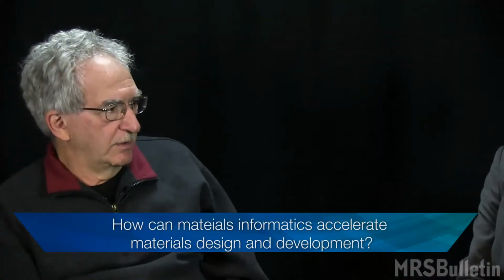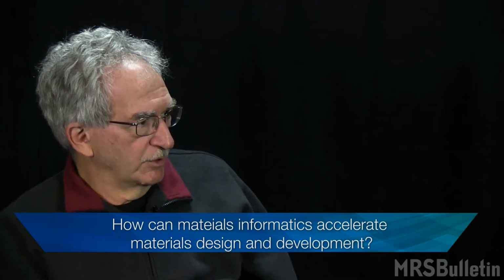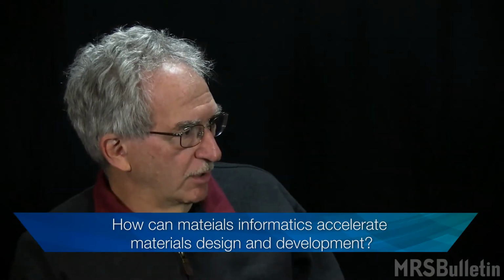Right. So materials informatics I consider to be one part of a much larger program which is now going on in the United States and spreading to other countries called the Materials Genome Initiative, known as the MGI in the United States. The goal of the MGI is to reduce the time from invention and commercialization of a new material by half, and also to do it at significantly lower cost.